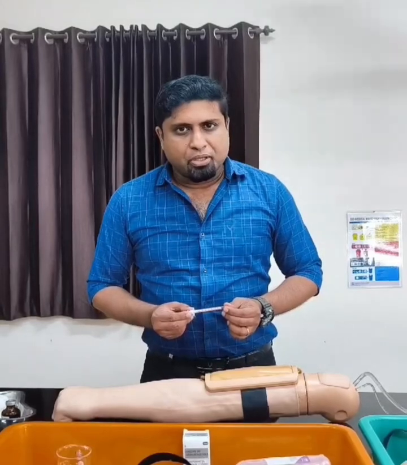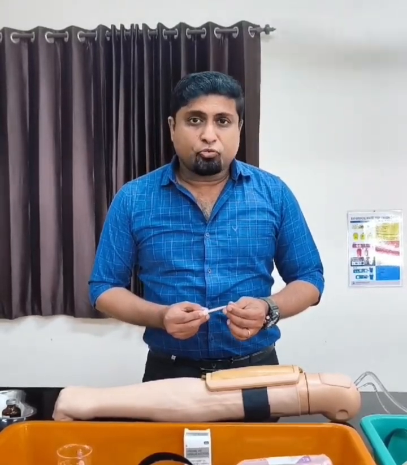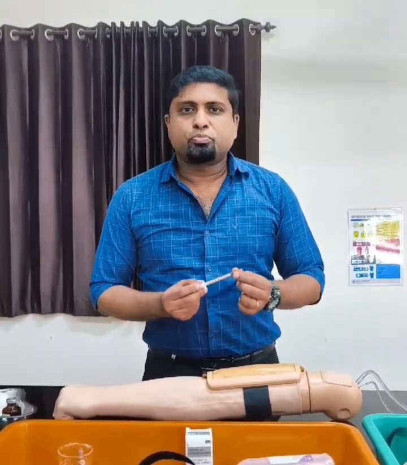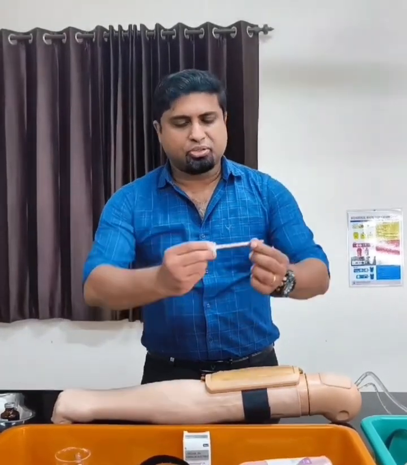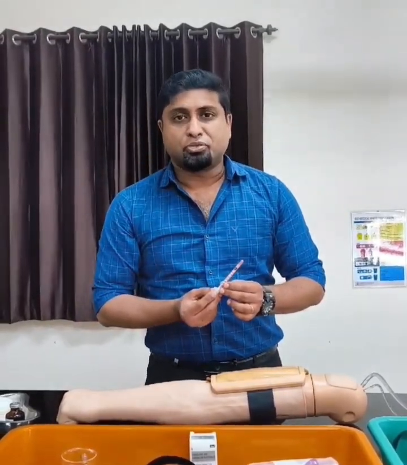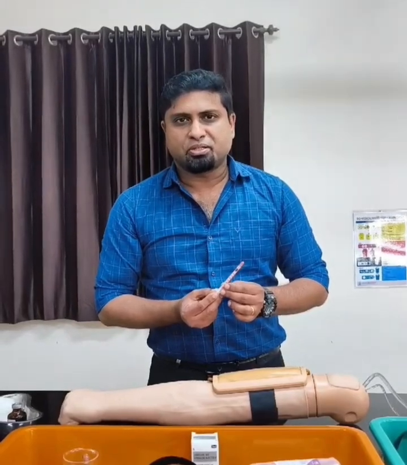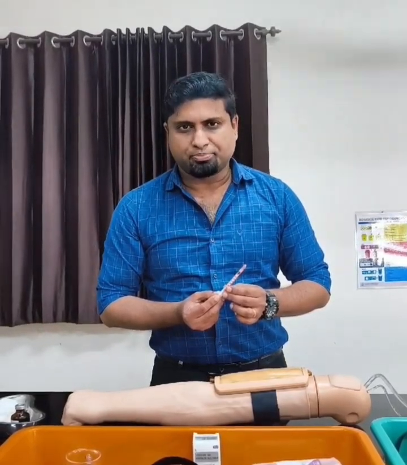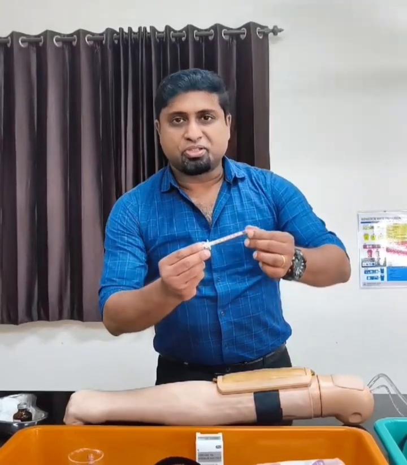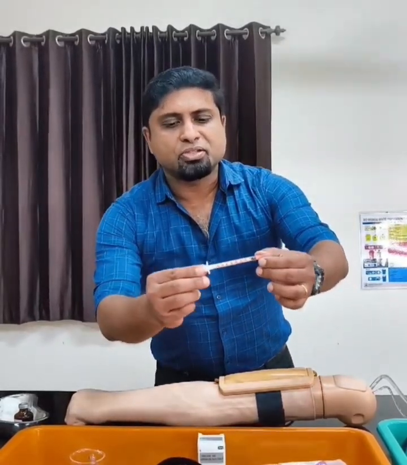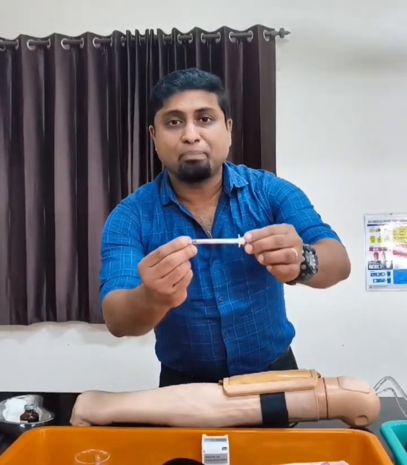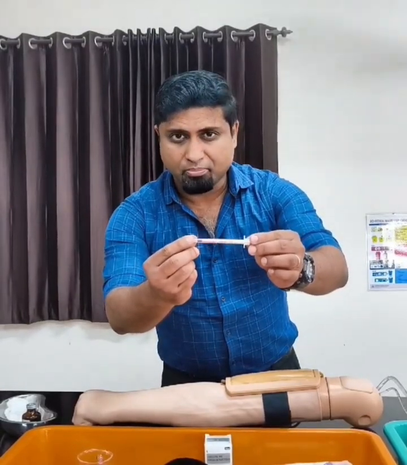For example, if you want to administer U40 insulin, then you should be selecting a U40 syringe. Now, this is an example of an insulin syringe which has been specially designed to administer U40 insulin. I don't know if you can see, but if you take a look at this syringe, you will see that it is a 1 ml syringe. The capacity is 1 milliliter.